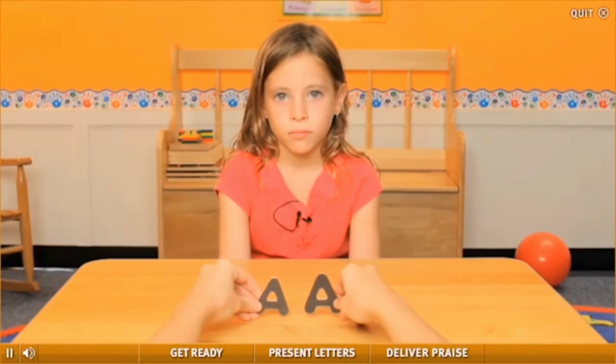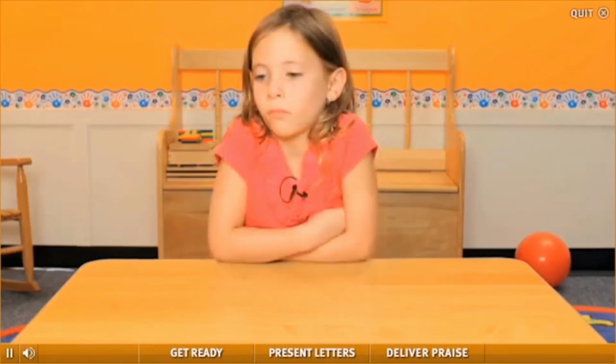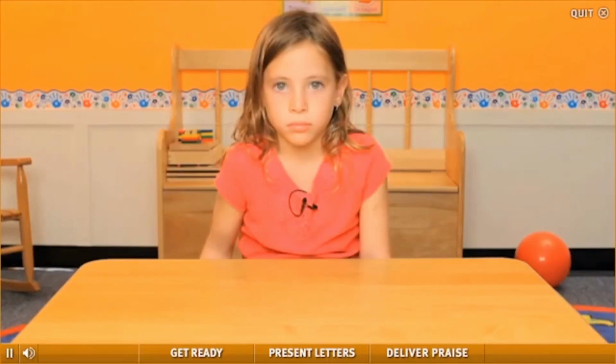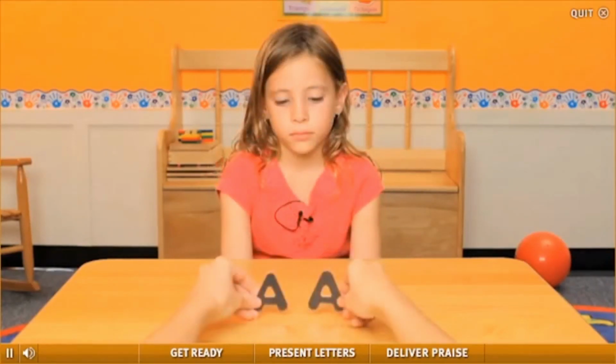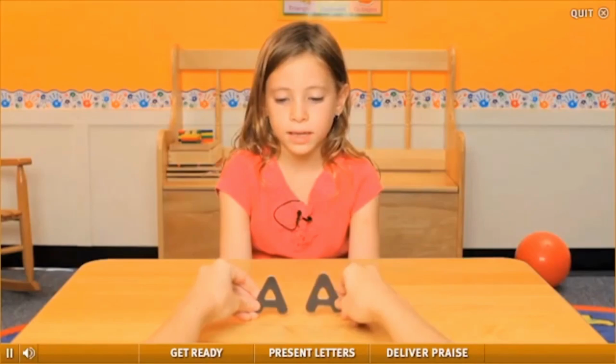For each trial, the first thing you need to do is to make sure she's ready. Remember, ready means that she's sitting in place, her hands are down, and she's looking at you. If she's not ready, click the Get Ready button. If she is ready, click the Present Letters button. You'll then see 2 letters presented to her, and you'll hear the instruction, same or different. Megan will then make her choice. If she's correct, immediately click the Deliver Praise button to provide the reinforcer on each trial. Be sure you deliver praise only if she's correct.